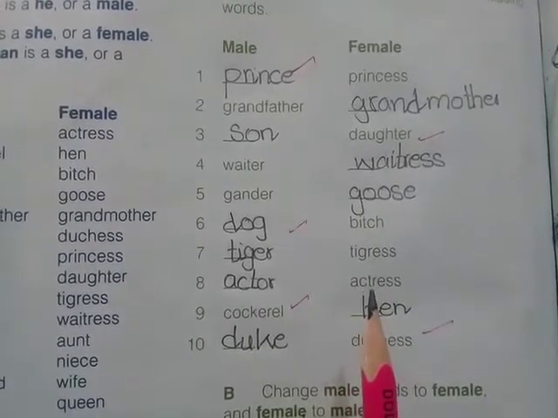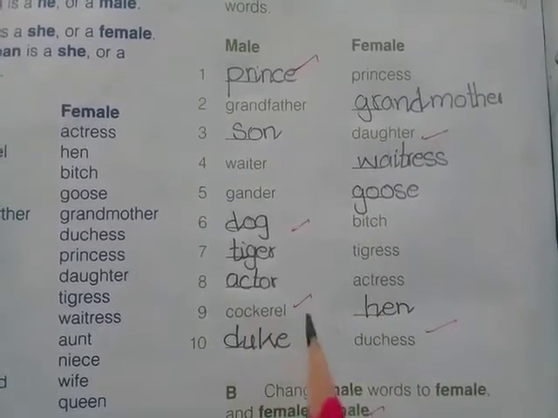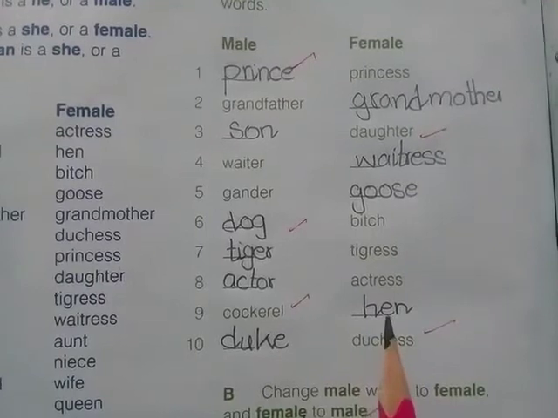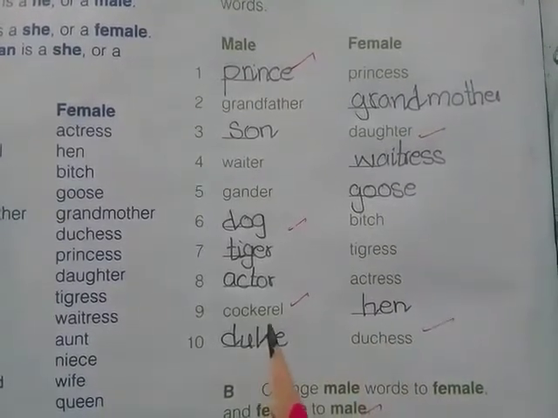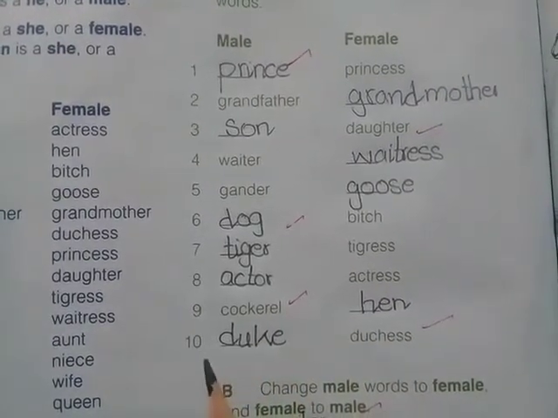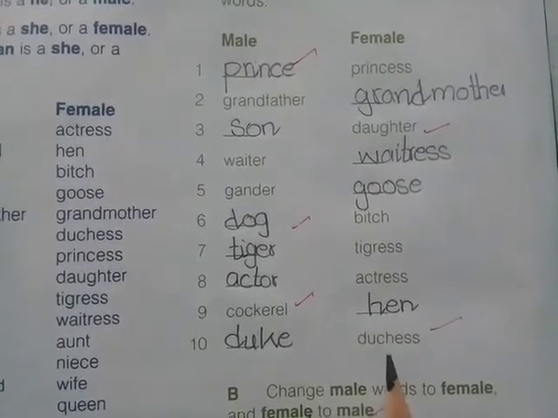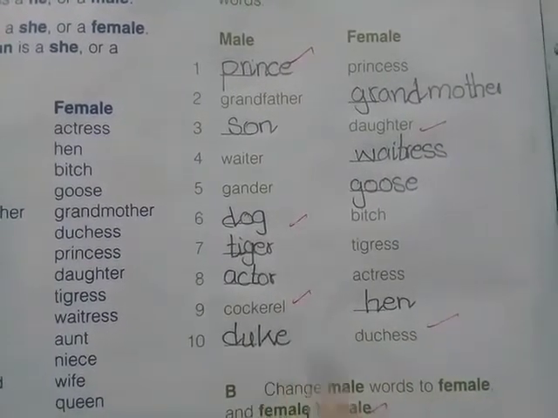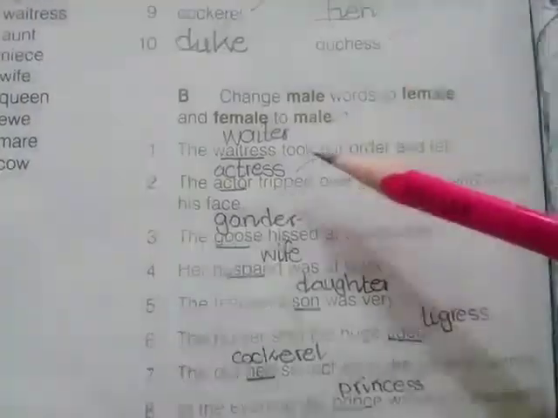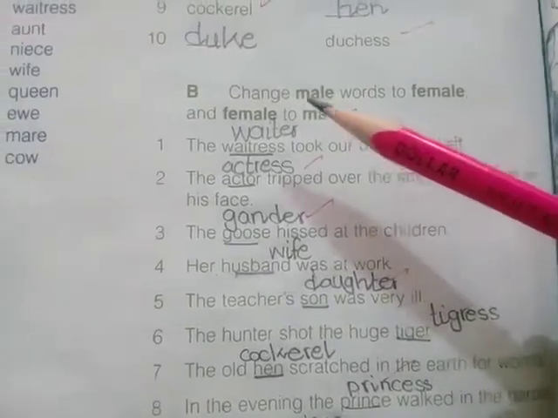Number eight is actress, and the male will be actor. Number nine is hen, and male will be cockerel. Number 10 is duchess, and what will be the male of duchess? Duke.